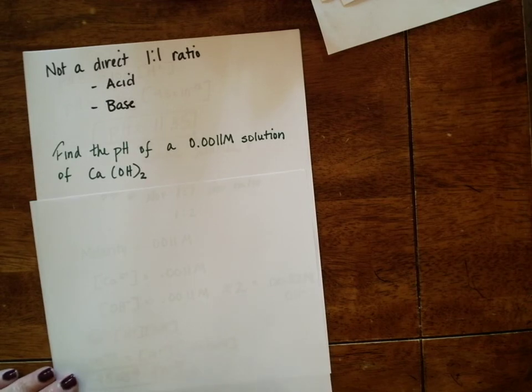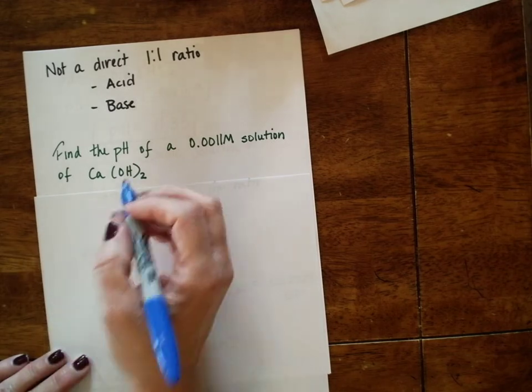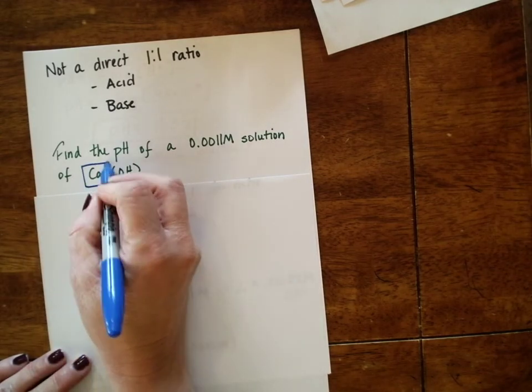So let's look at a problem that looks like this. Find the pH of a 0.0011 molar solution of calcium hydroxide, Ca(OH) twice. So immediately when I see that little subscript, that should be like a light bulb going off in my head. Okay, let's look at my ions. Ca(OH).